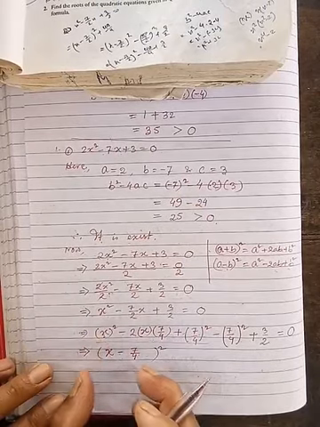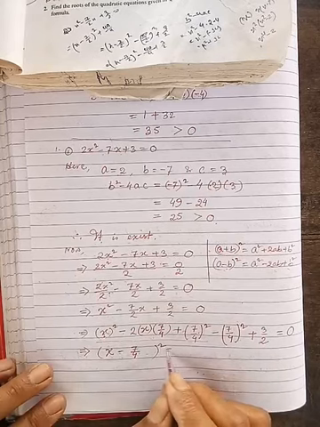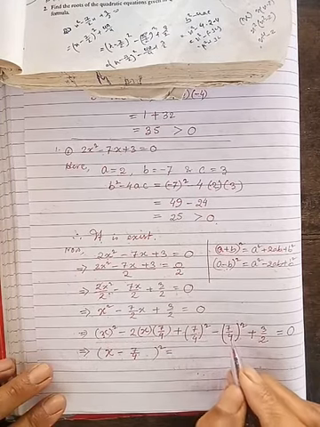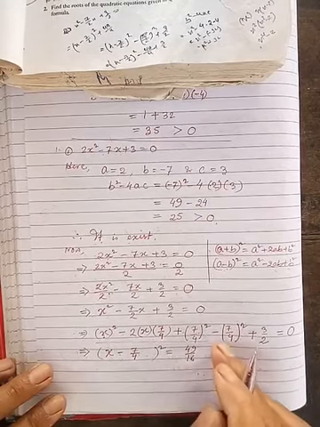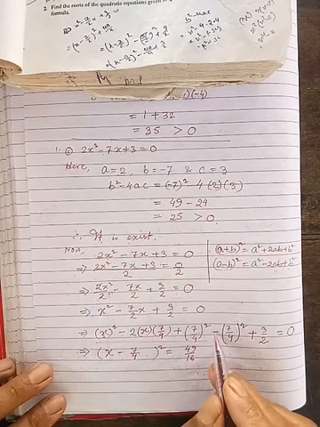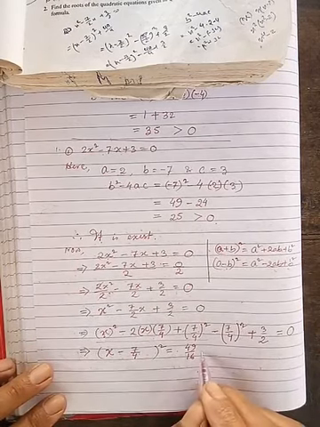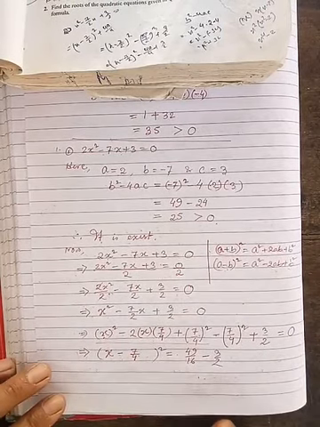And this part, you take outside the equal sign. 7 square is 49, 4 square is 16. 49 by 16 I am taking to the right side, and this negative becomes positive. And this is minus 3 by 2 since I took it to the right side.